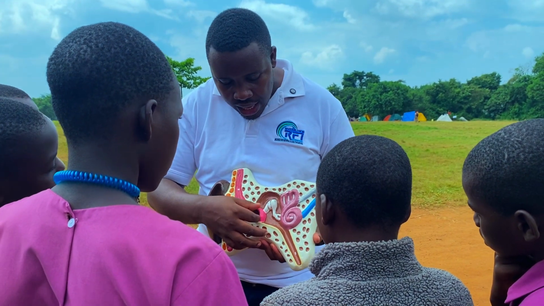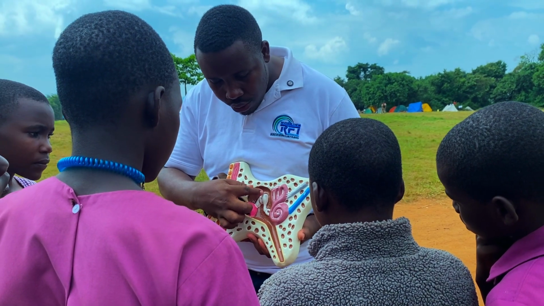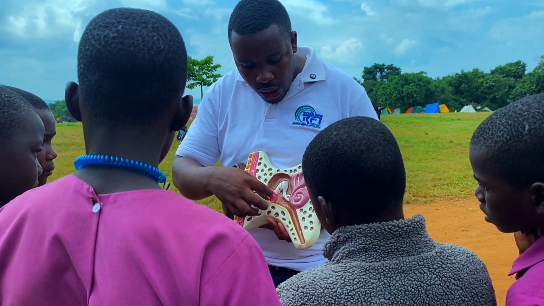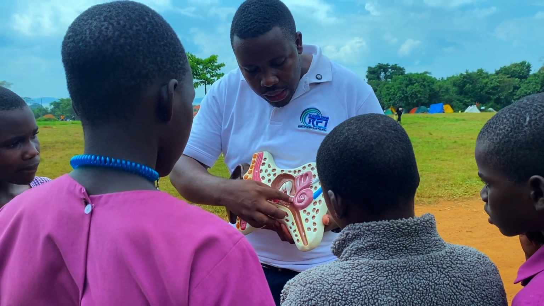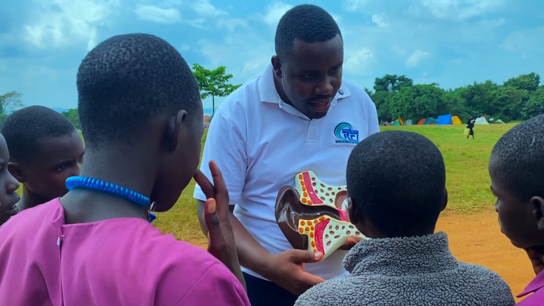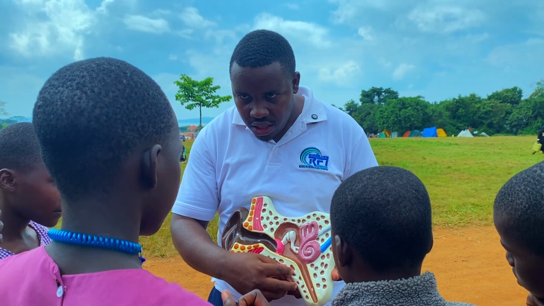When it reaches here, this multiplies it, amplifies it. Then you also have some bones. We're also going to learn more about them when you are in primary 7. After the outcomes of all these, now this is called the eustachian tube. Did you know that the ear can help you to balance? This is the importance of the eustachian tube.